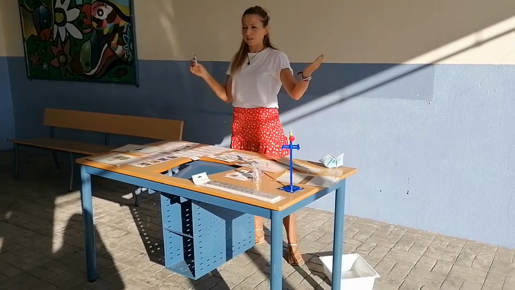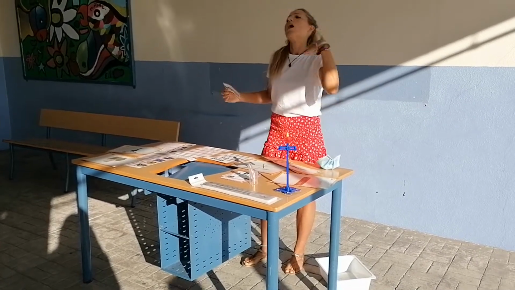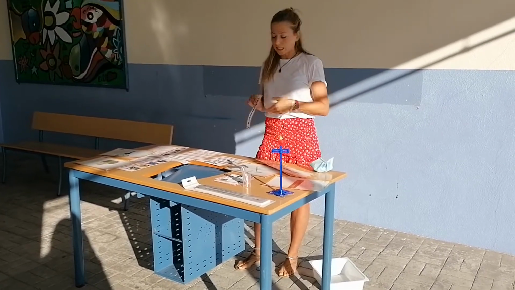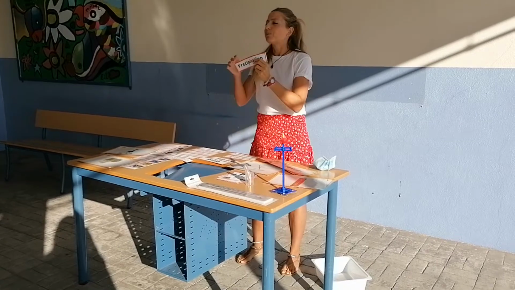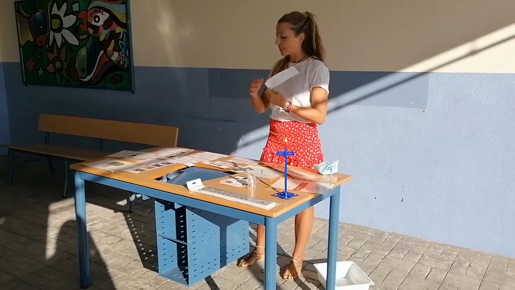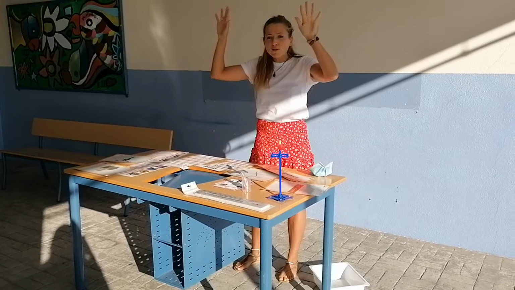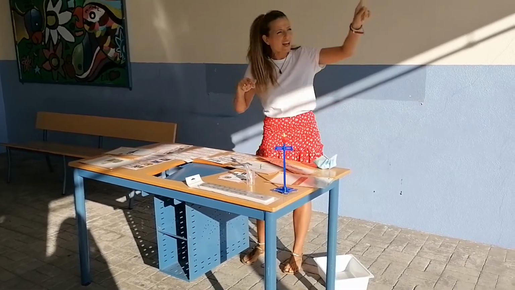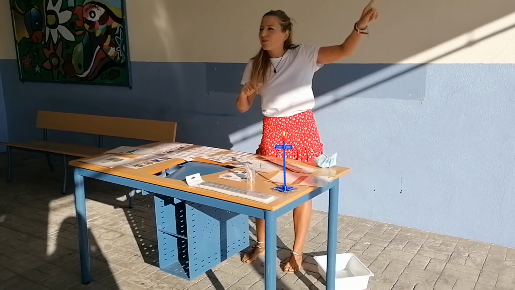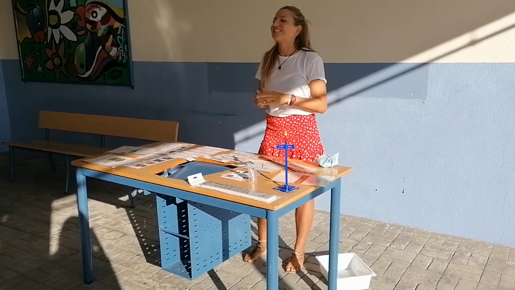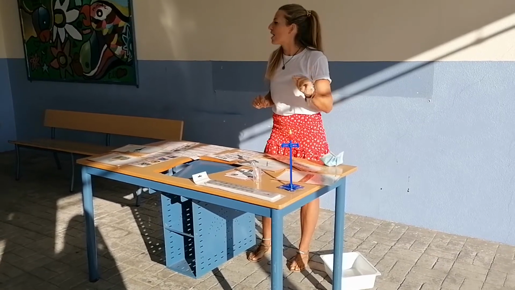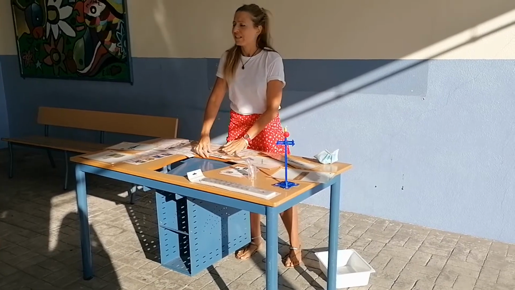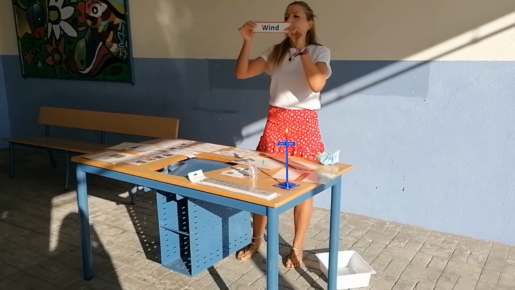It can be hot or cold or warm. What is the precipitation? It's the amount of water that comes from the clouds. It's not cloudy today.